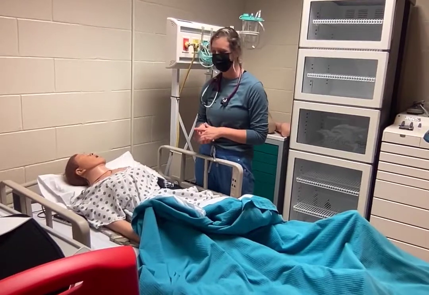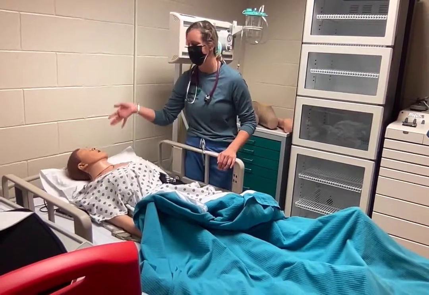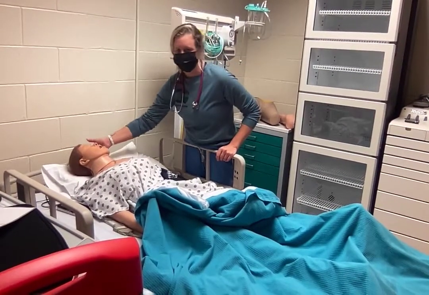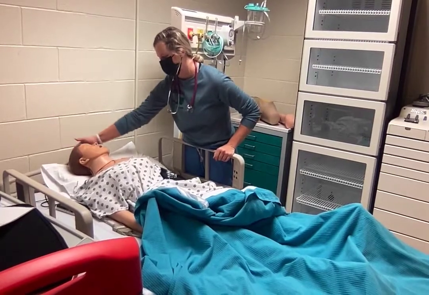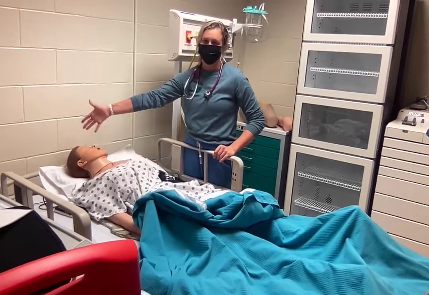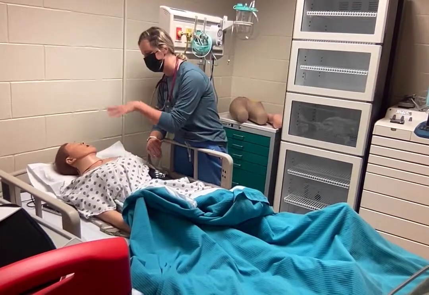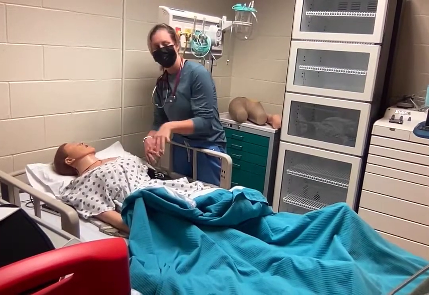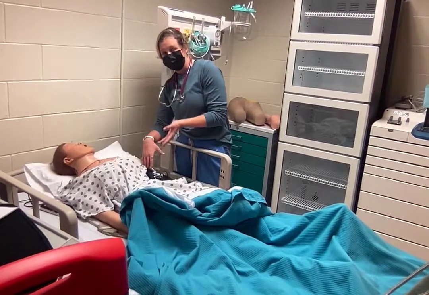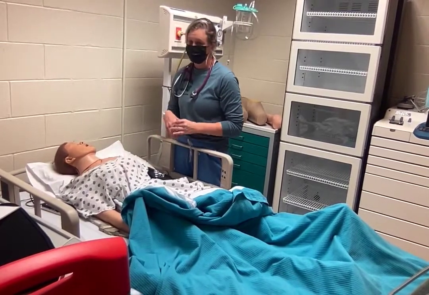So after that is finished, I'm going to the patient's top of the head and checking if the patient has any lumps or anything on the top of their head, and make sure that their hair is evenly distributed. After that, I'm going to look at the patient's eyes, nose, and ears, and make sure that they don't have any drainage and if their pupils are reactive.